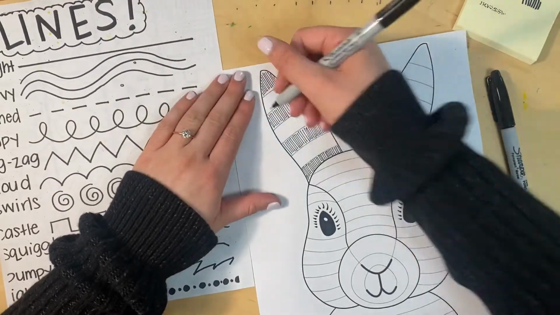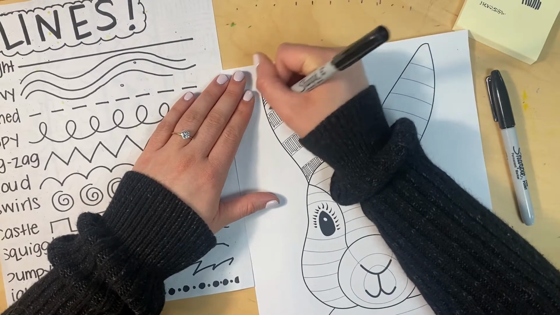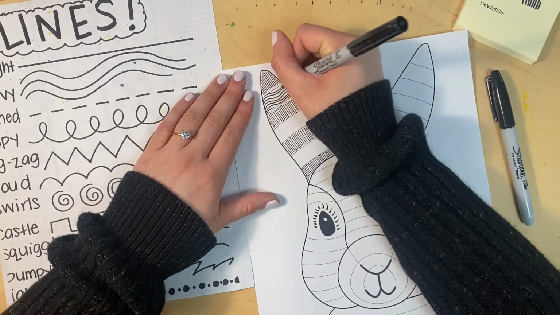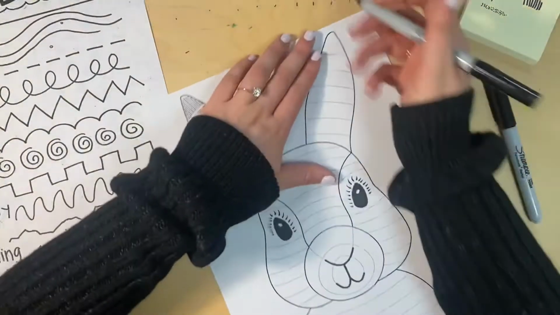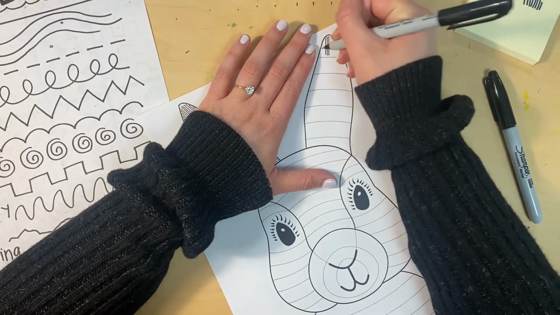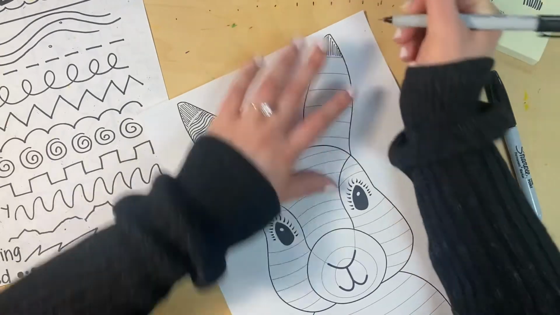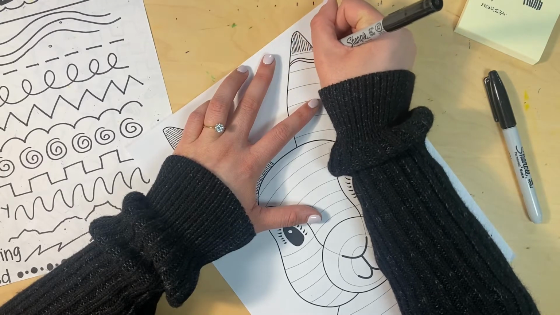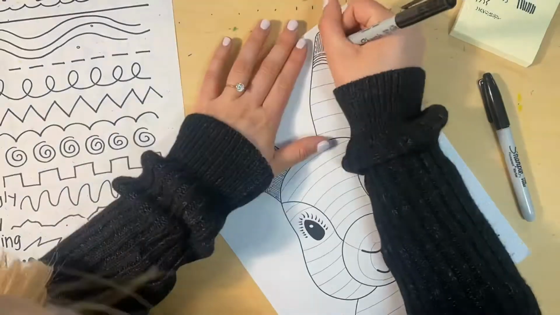Now in the empty spots, I'm going to switch it up a little bit. I'm doing some horizontal wavy lines. I'm just following the shape that I made at first. Now I'm going to do the same thing in the other ear. I want to make the ears match each other. So I'm going to repeat the types of lines that I used. Remember that you can come up with your own designs. You are the artist. The important part is showing the texture of the bunny by using the element of art line.